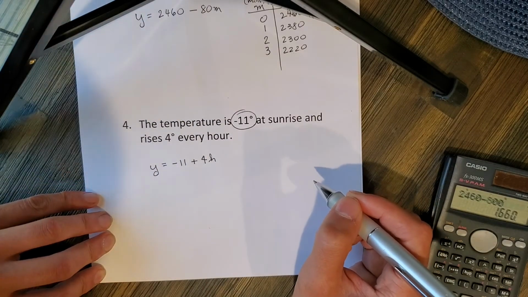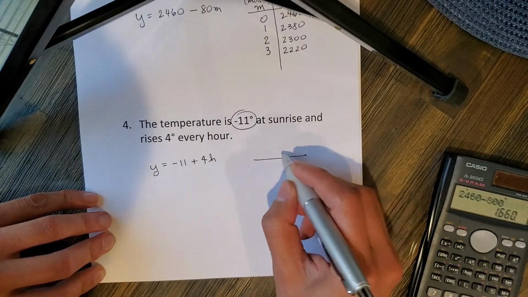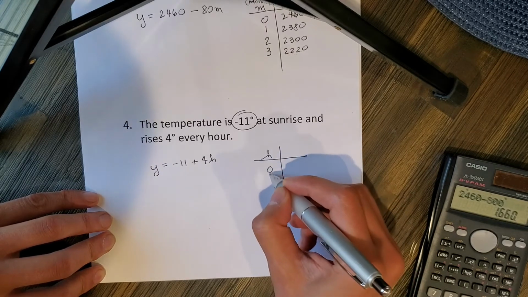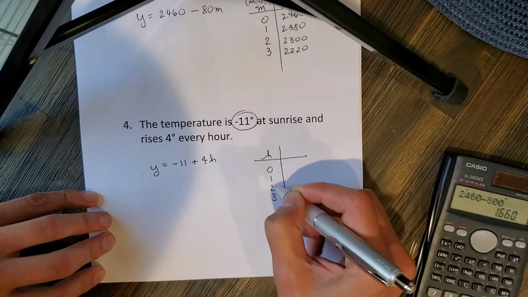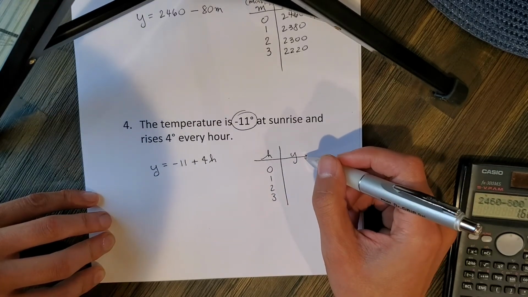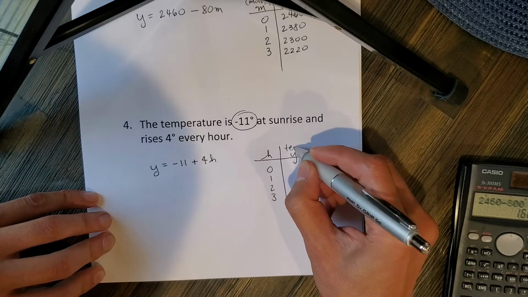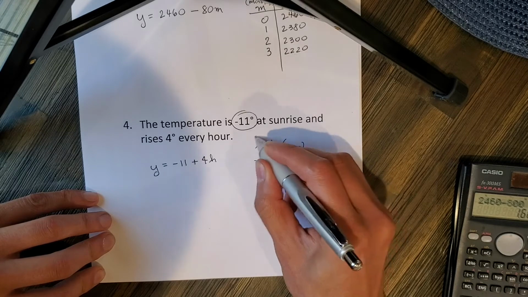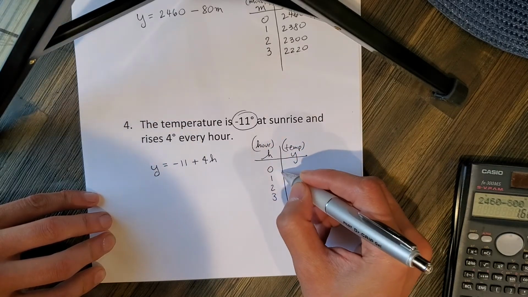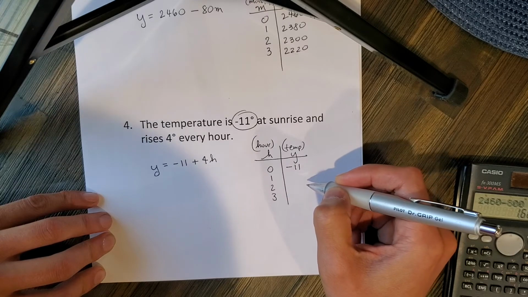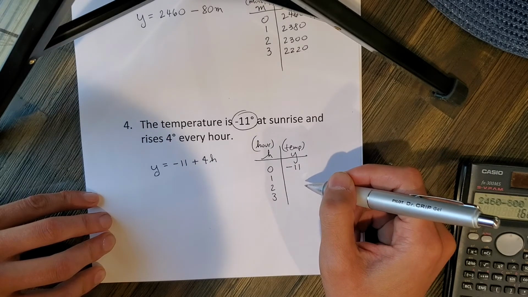Okay. And so let's make our table here. Okay, so each hour, right, we're going to do 0 hour, 1 hour, 2, and 3. And then the Y represents the temperature. Okay, so this is the temperature, and this is the hour. So at the start of this, it's negative 11 degrees. But it increases 4 degrees every hour.